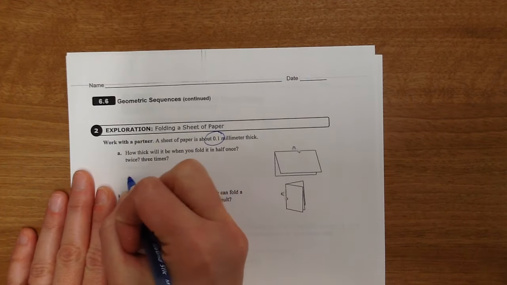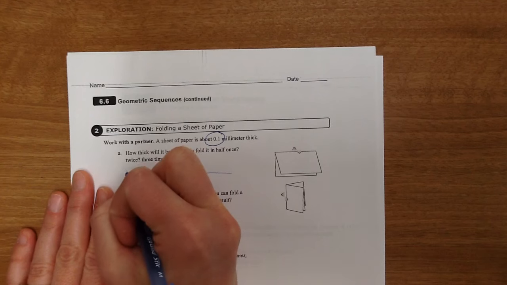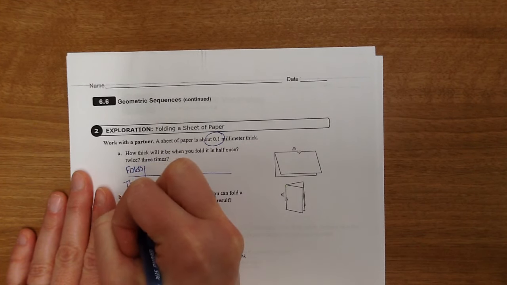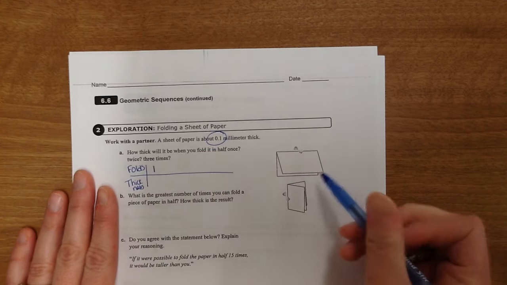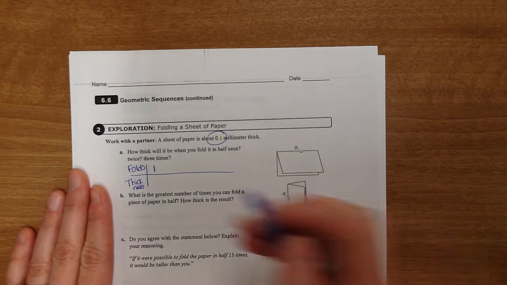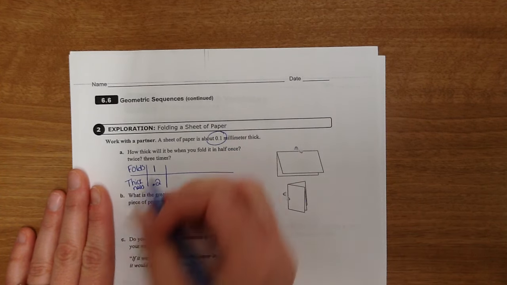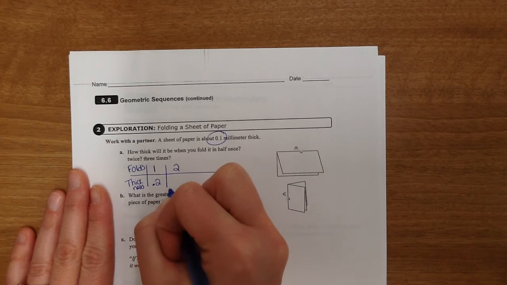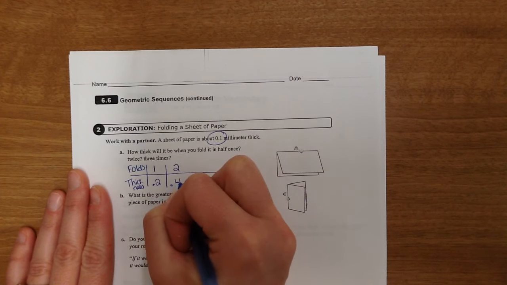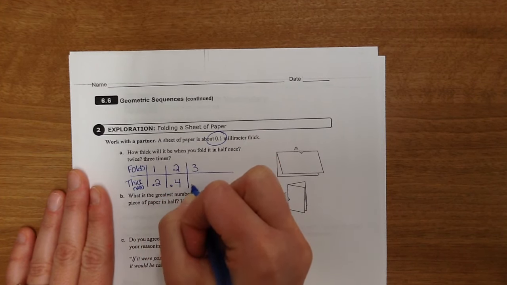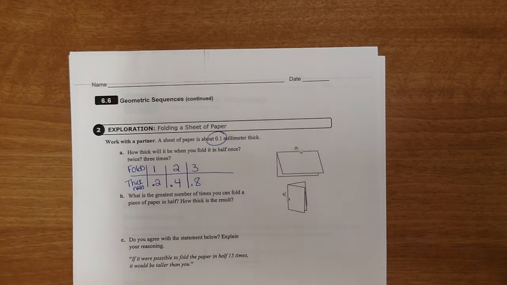I'm going to make myself a little chart. So this is the number of folds, and this is thickness. So on one fold, that would make it be 0.2 thick. On 2 folds, it would make it be 0.4. 3 folds would make it 0.8, and then we could keep going, okay? So notice here we have a sequence.